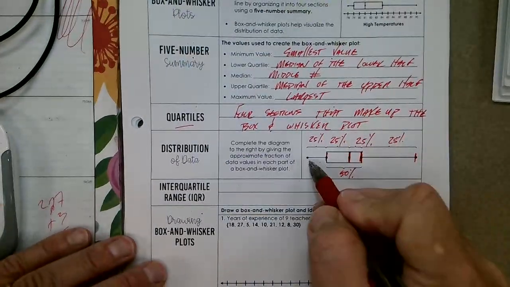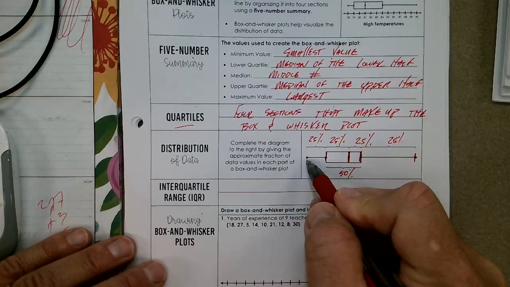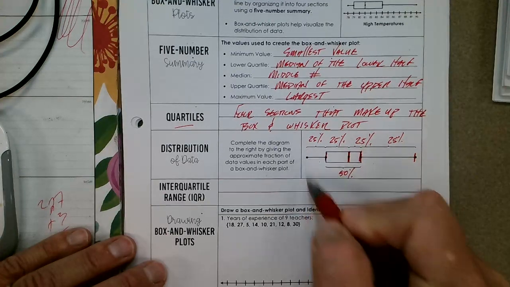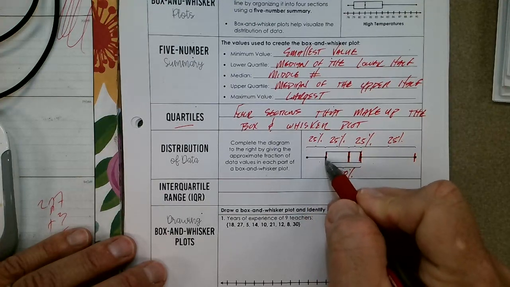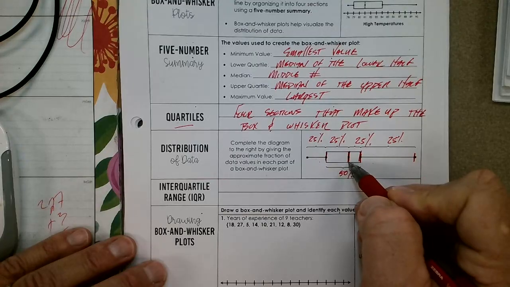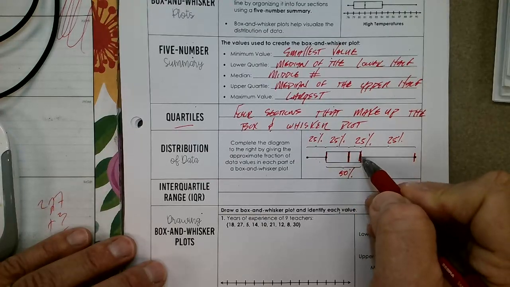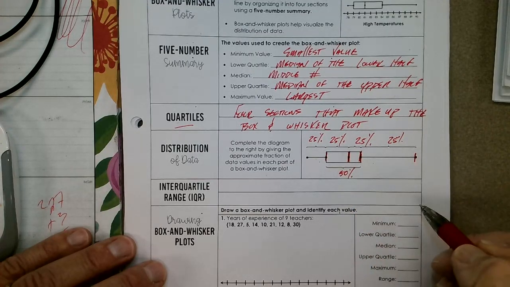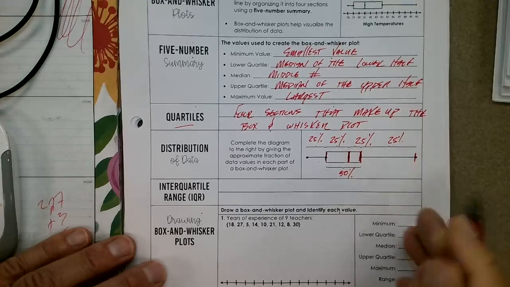So let's define what these things are. This is the smallest value that dot represents. This is the whisker. This is the median of the lower half, or the lower quartile. This is the median of the data. This line represents the median of the upper half, and this is the largest value.